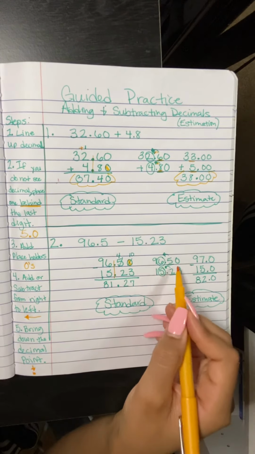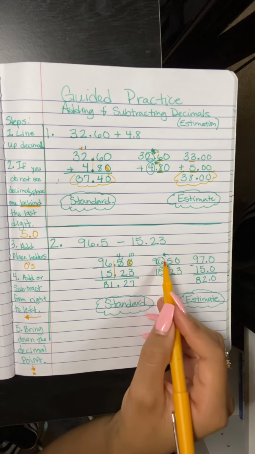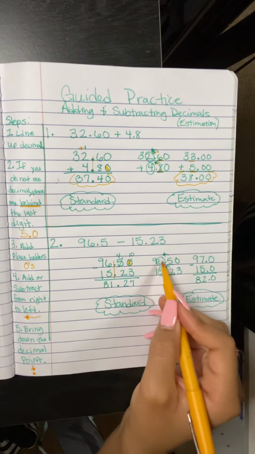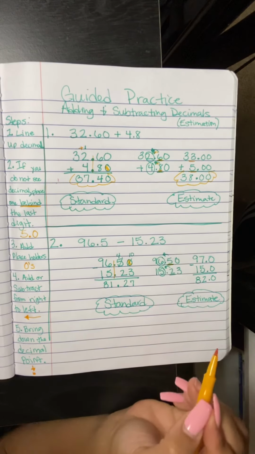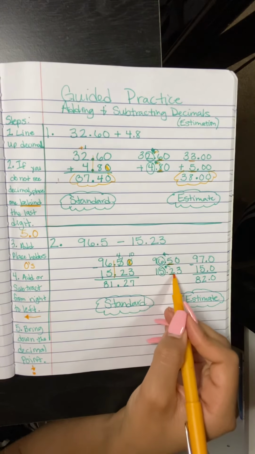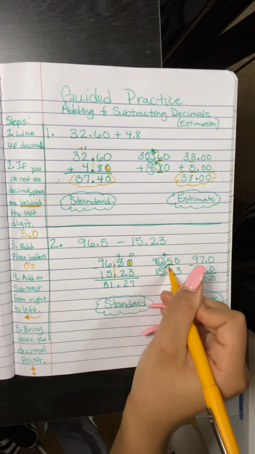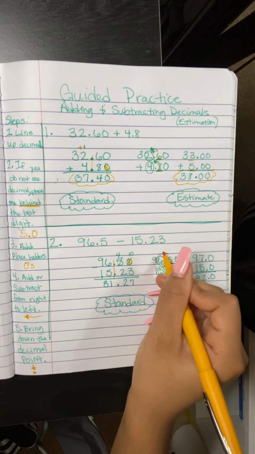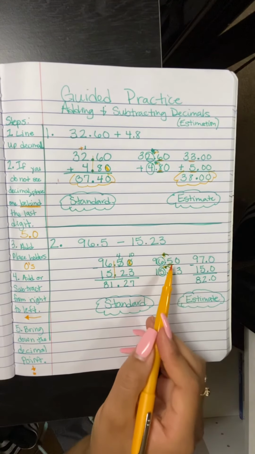Now, we wrote the same thing over here, but we needed to make sure that we rounded it to my whole number, which is my ones place. So I circled my ones place, underlined the place to the right of that. This 2 is going to tell this 5 what to do. This 5 is going to tell this 6 what to do.